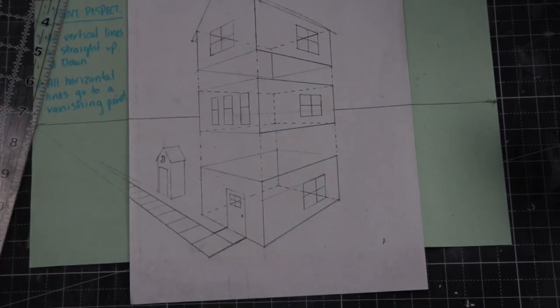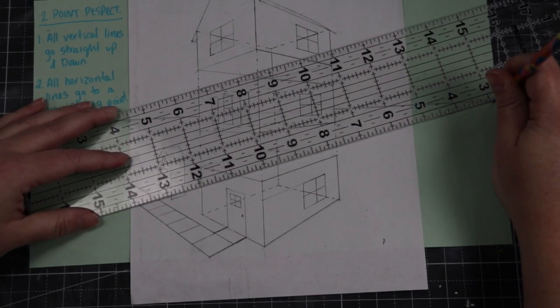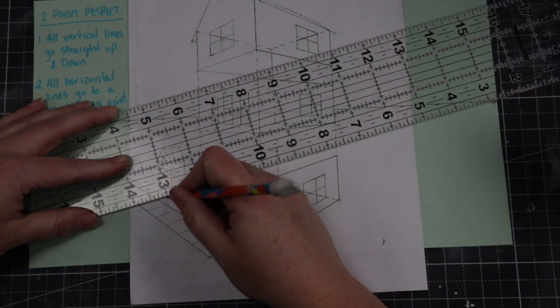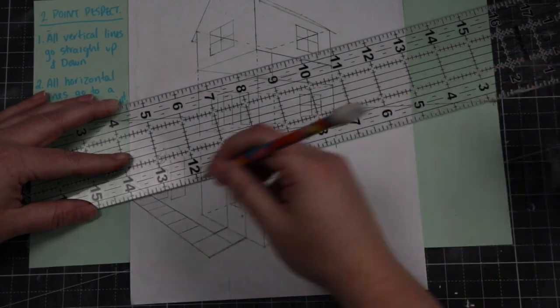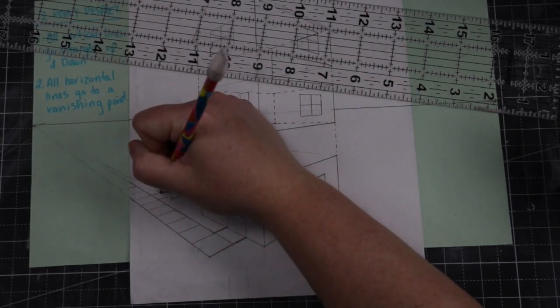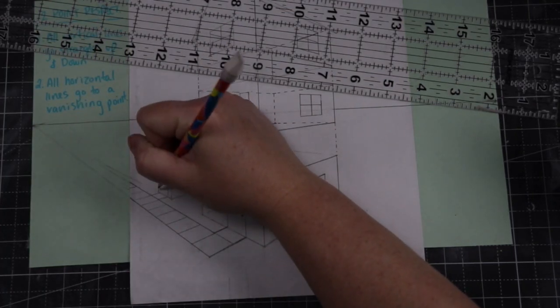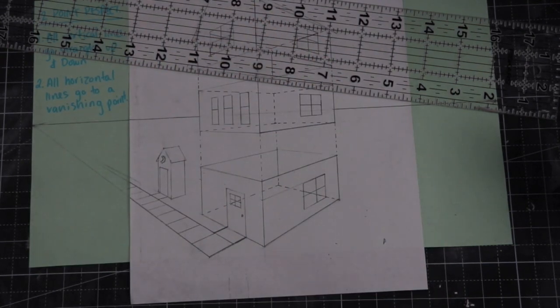Oof, we need a walkway to the porta potty because no one wants to take dirty, muddy feet into the porta potty. Sometimes there's treasure in the Fortnite outhouses.